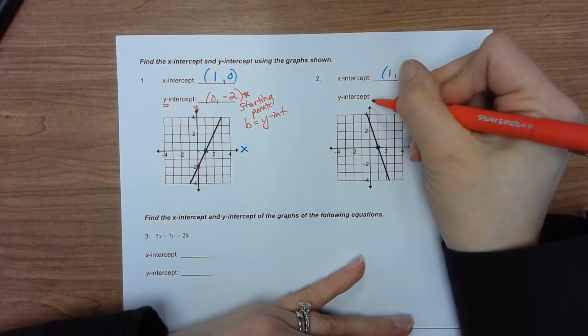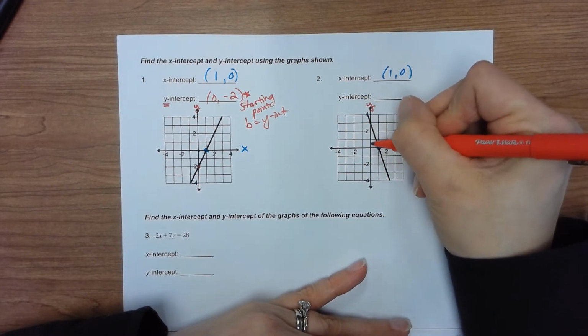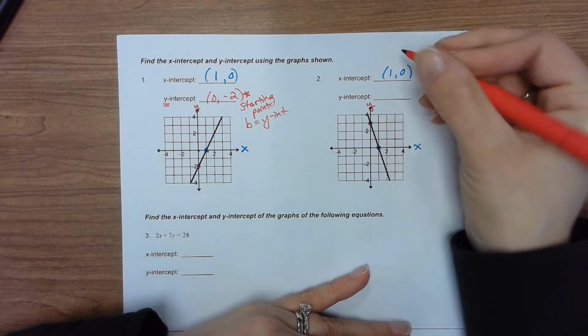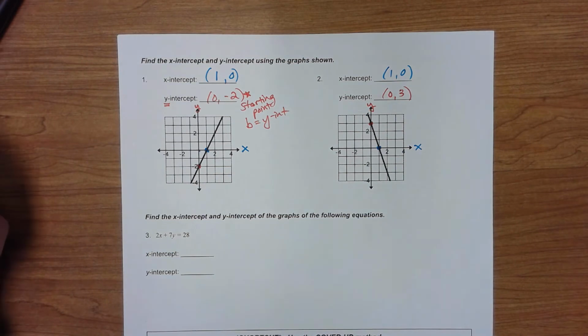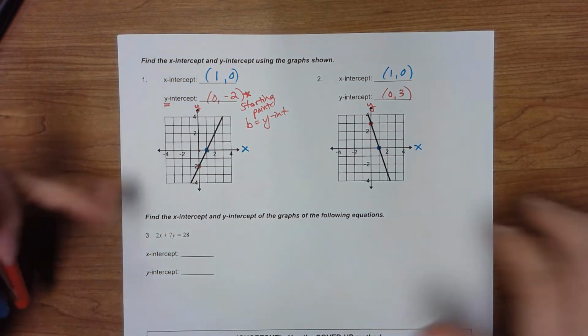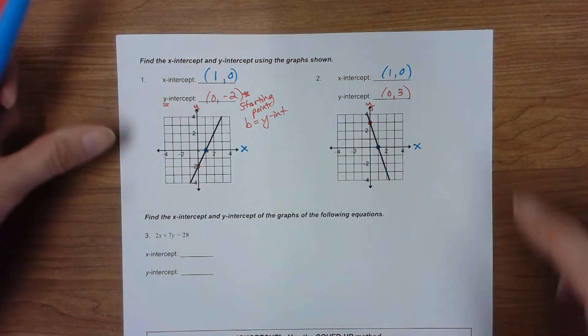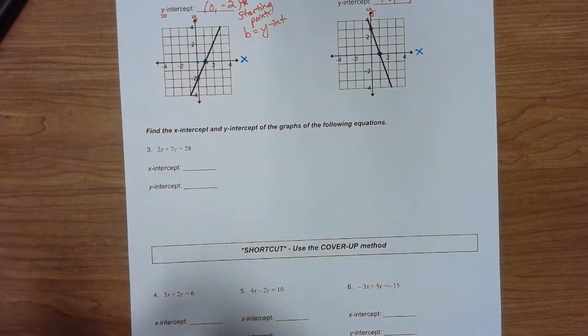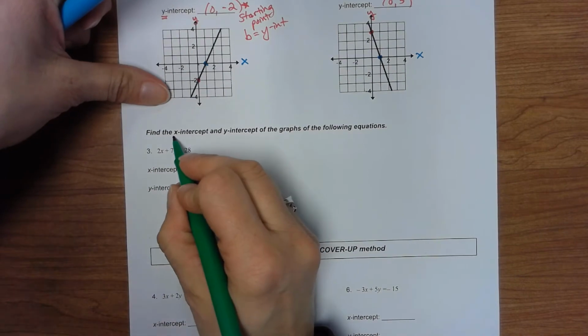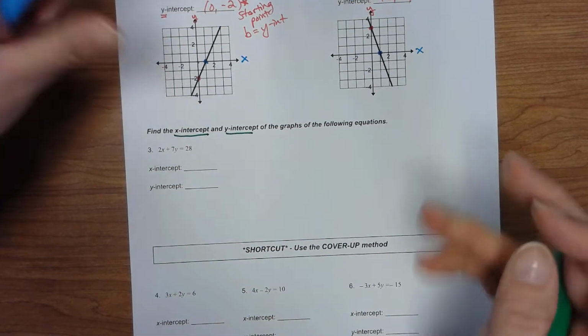And how about a y-intercept? Does it touch the y-axis? Right there at 0, 3. Okay? So this should be pretty straightforward, and this is easy. Students like this a lot. Finding it algebraically might be a little new. Find the x-intercept and the y-intercept.